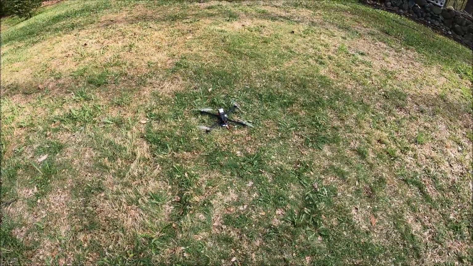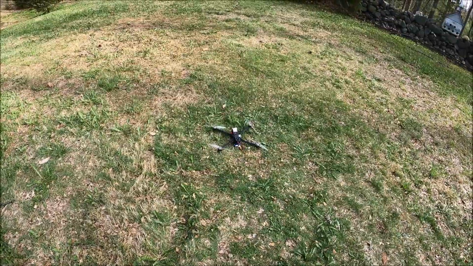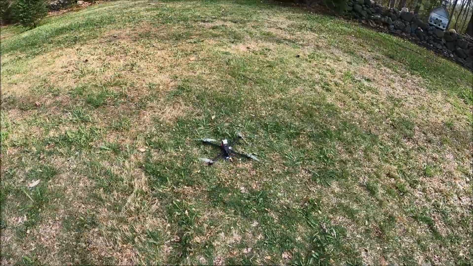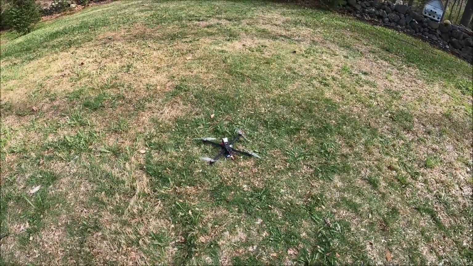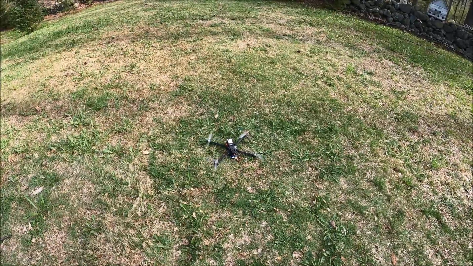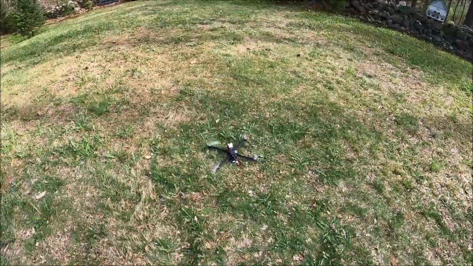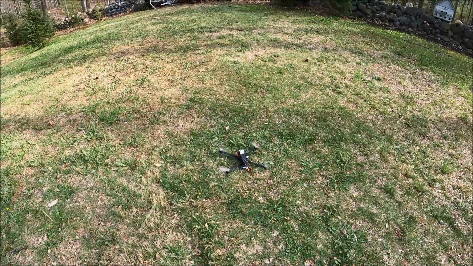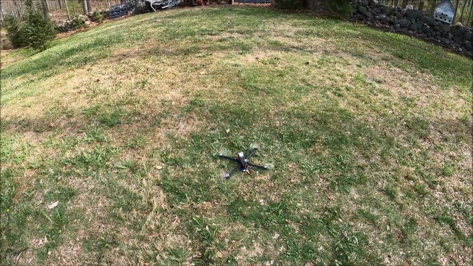Okay, we're here with the drone again. We have P gains of 65, and we're gonna see how it reacts, see if we have diminishing returns or not, and see if there's any oscillation. So here we go. Let's do a ground test. It does seem like it's sped up in terms of reaction time.